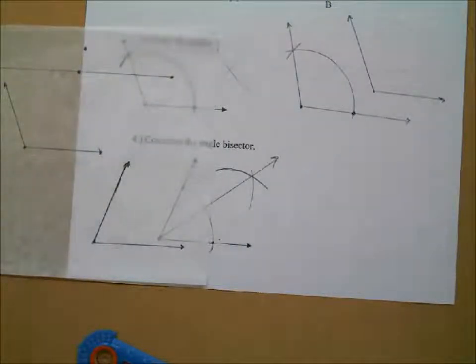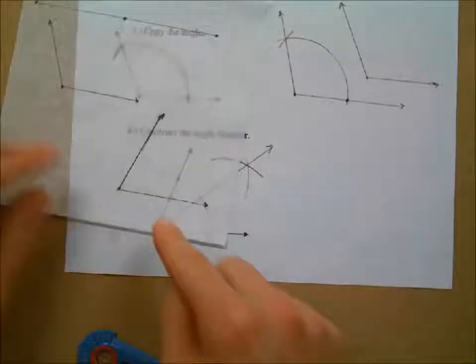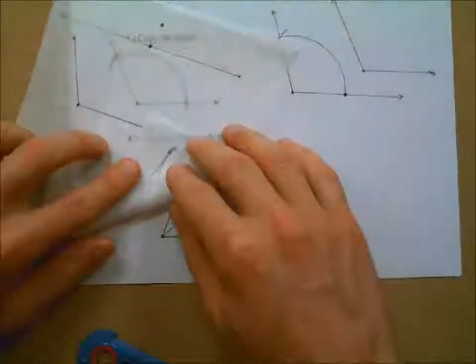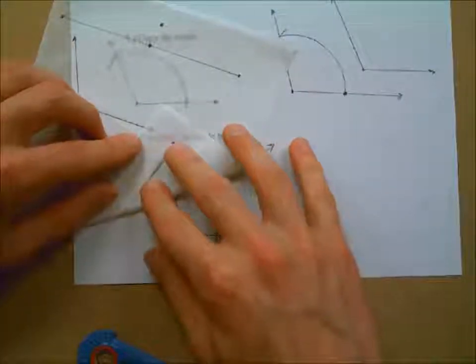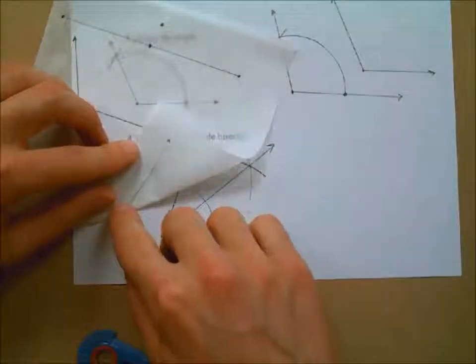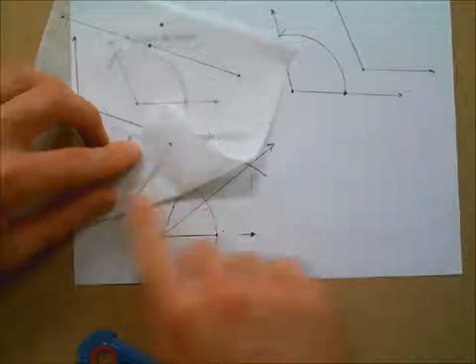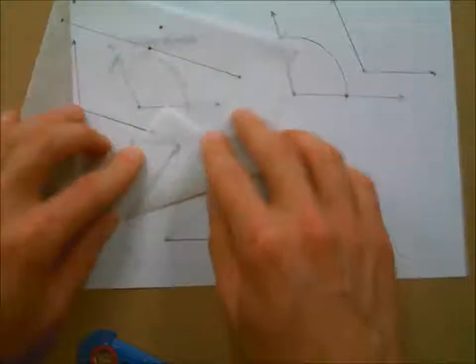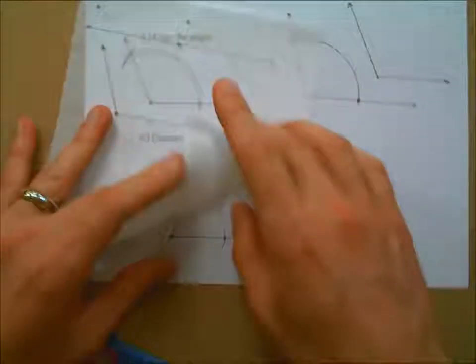Any ideas? How should we use our patty paper now to find the angle bisector? Fold it again. That's right. Fold the side onto the other side and make sure your fold goes through the vertex. So make sure these two sides overlap and make sure your fold goes through your vertex. The crease needs to go through the vertex. Okay, and then when you open it back up, the fold line is the angle bisector.